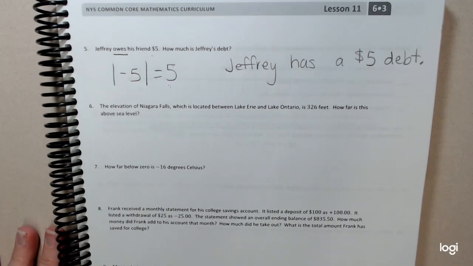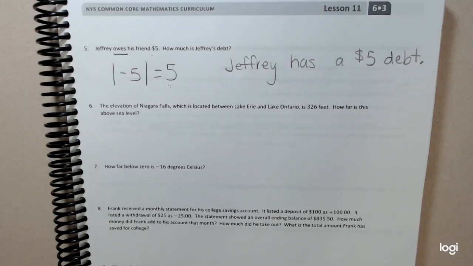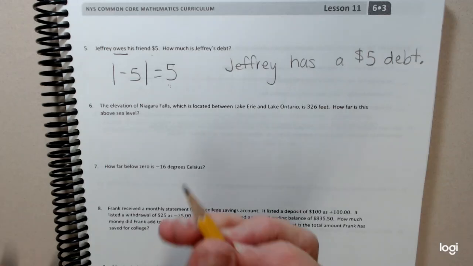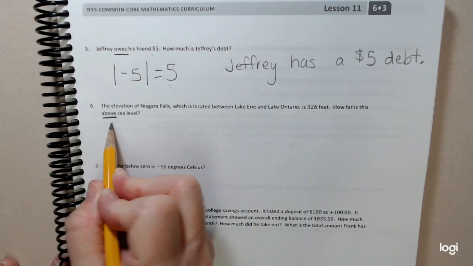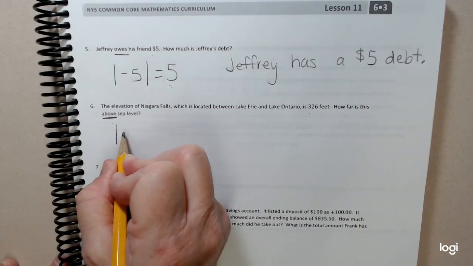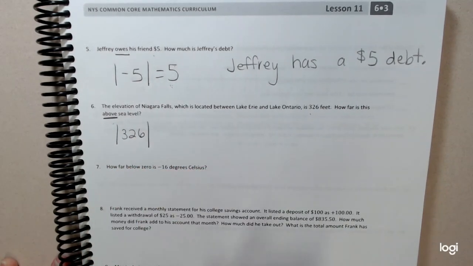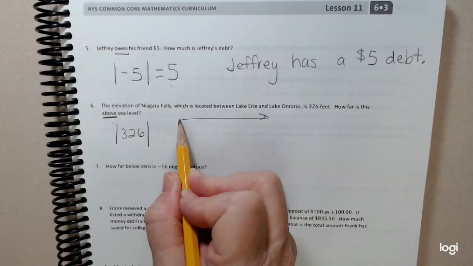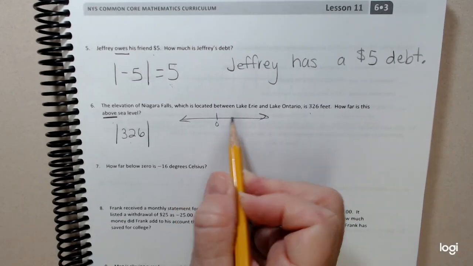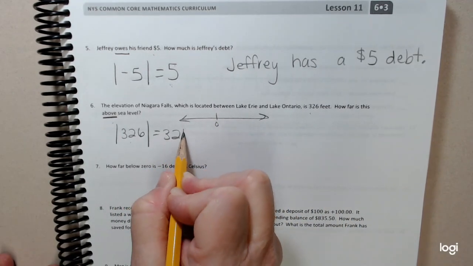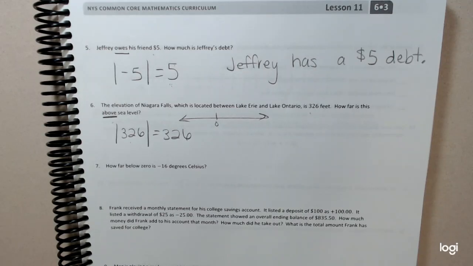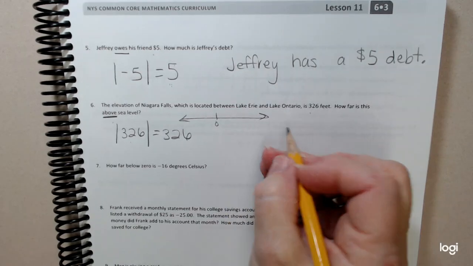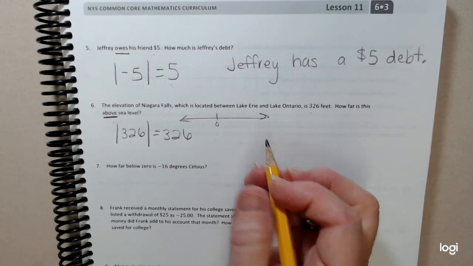Okay, number 6. The elevation of Niagara Falls, which is located between Lake Erie and Lake Ontario, is 326 feet. How far is this above sea level? The hint word above means my 326 is going to be positive. So I have positive 326. The absolute value of 326, if I think about a number line, how far is 326 away from 0? Well, it's 326 places away from 0. So my answer would be, it is 326 feet above sea level.